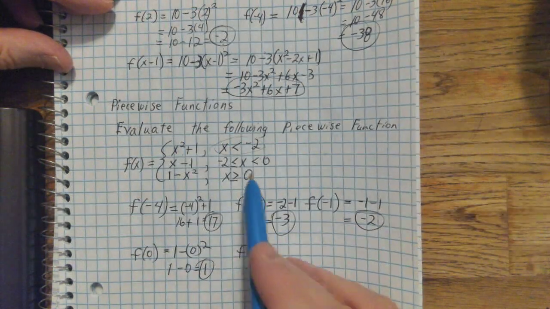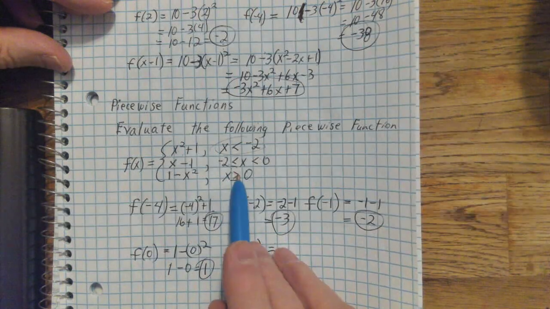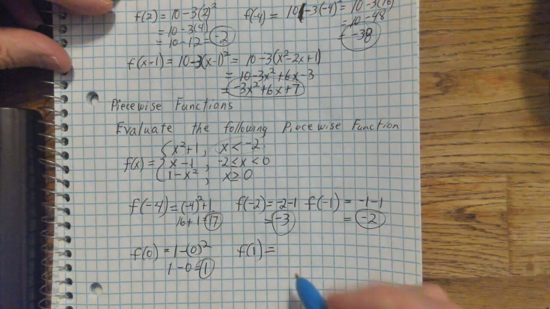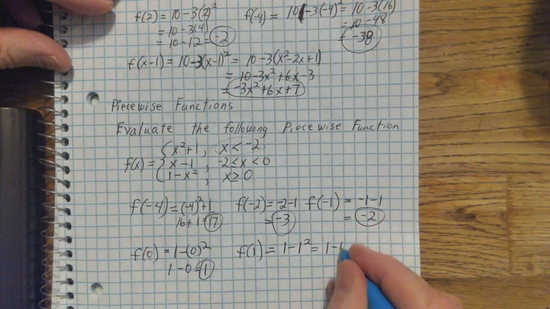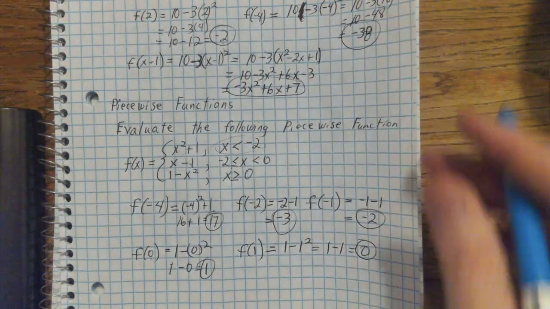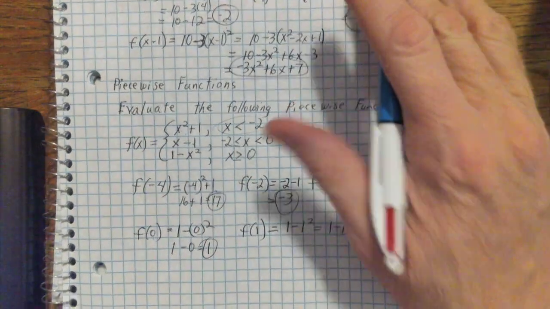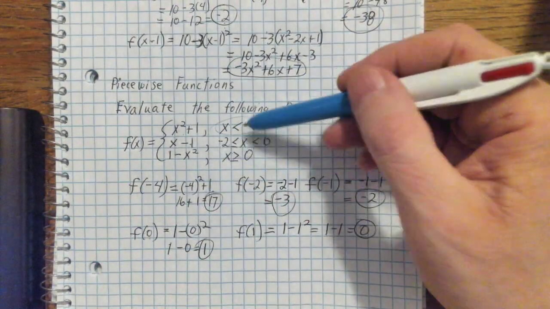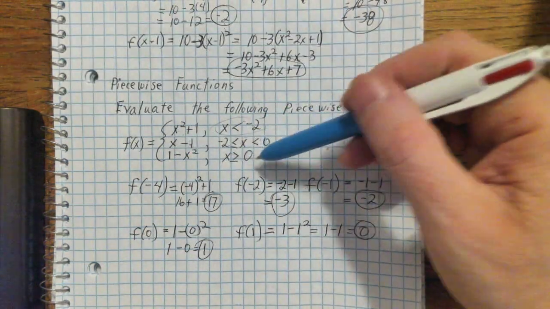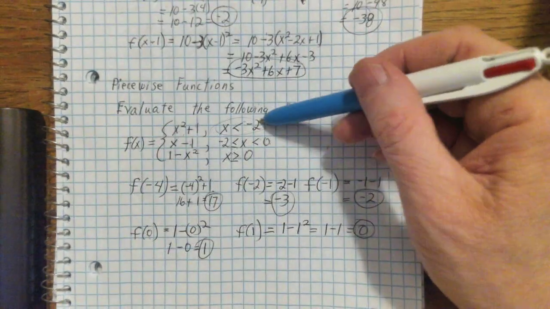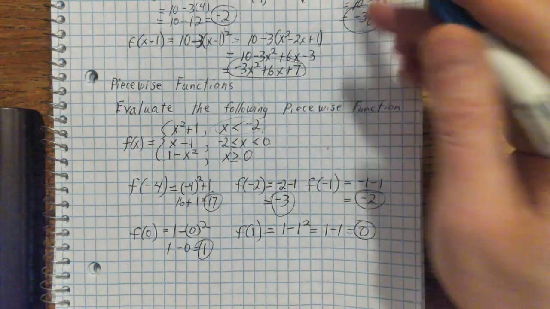F of 1 is greater than or equal to 0. I'm going to use this third piece and take 1 minus 1 squared, which is 1 minus 1, which is 0. So piecewise functions is just picking out the right piece of the function to use based on these domains over here.